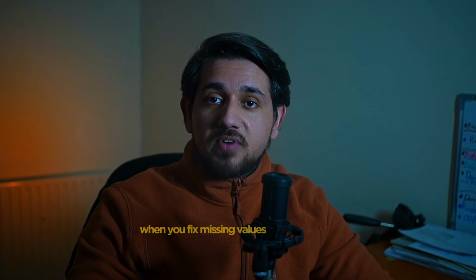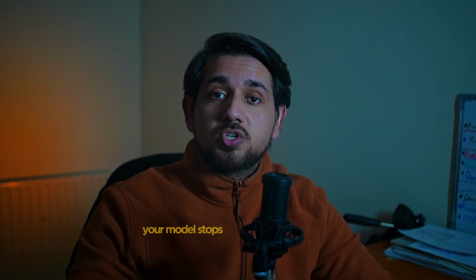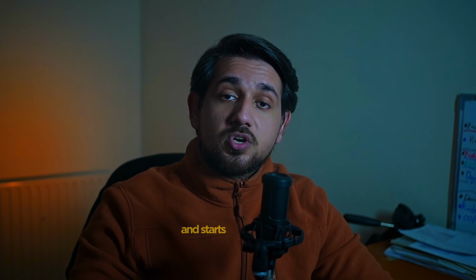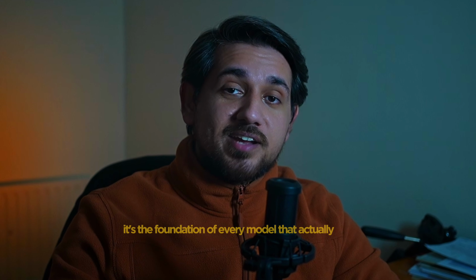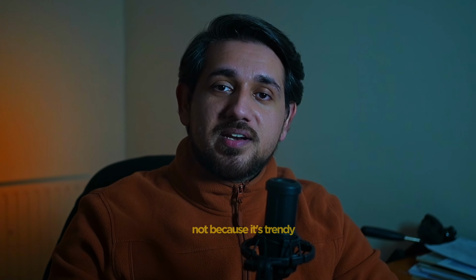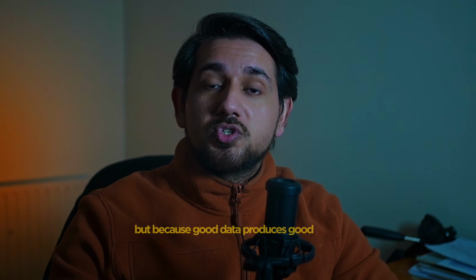When you fix missing values and tame outliers, your model stops learning incorrect patterns and starts learning the truth. This is why data engineering isn't optional. It's the foundation of every model that actually works. Not because it's trendy, but because good data produces good learning.